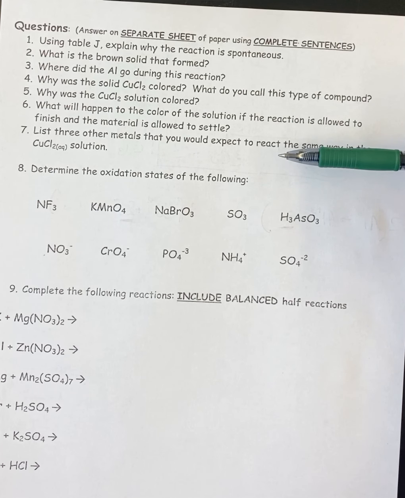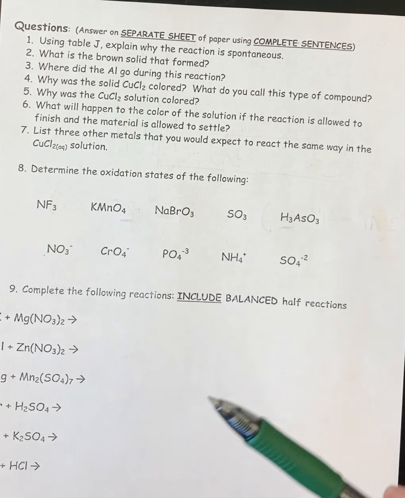And then number 7, you just need to find 3 metals that would do the same thing as aluminum with copper chloride. If you go to table J, that shouldn't be hard. You should know how to do that. I'll go over one for 8.